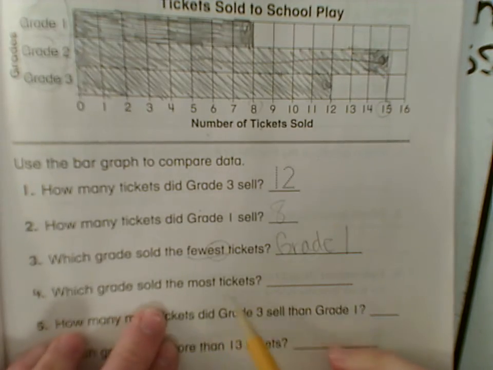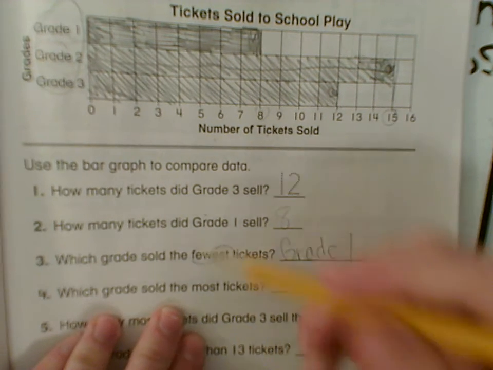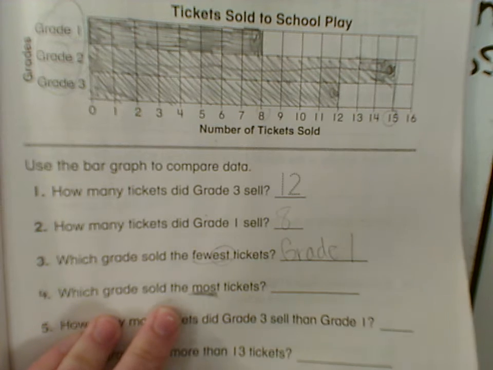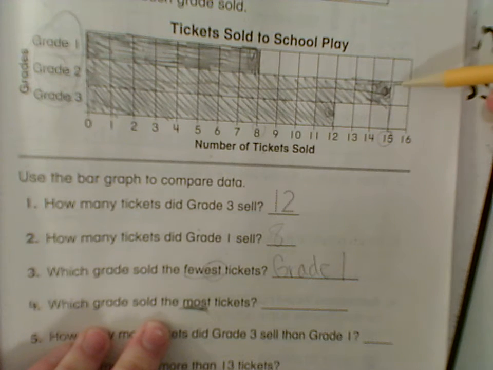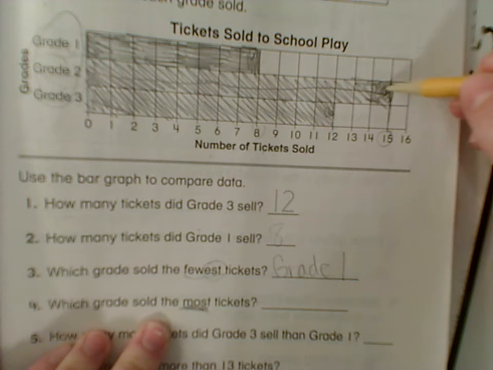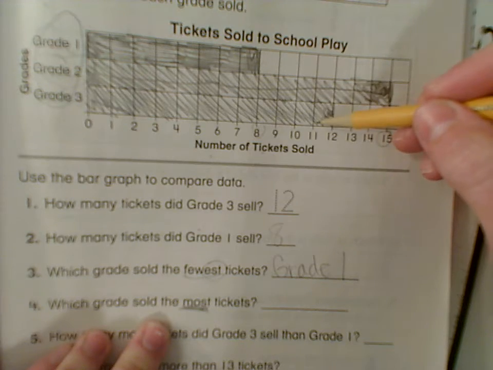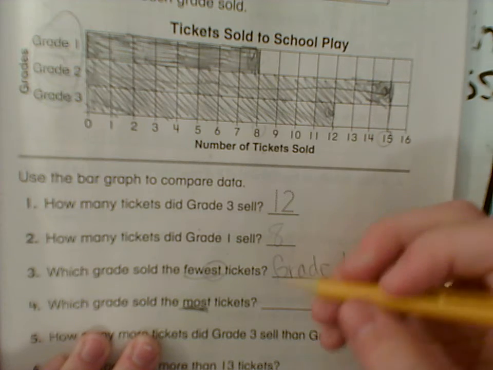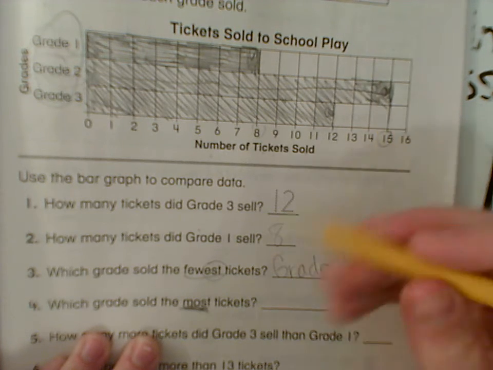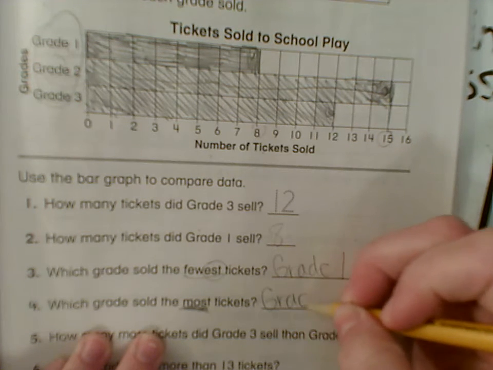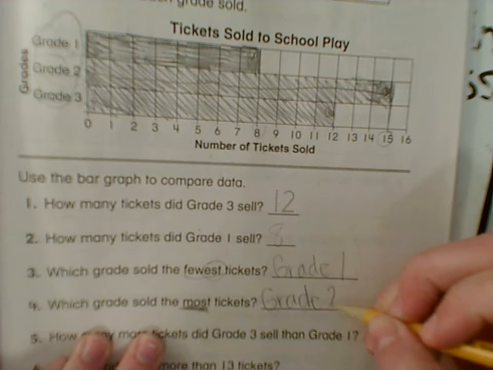Okay, moving on to number 4. Which grade sold the most tickets? Ooh, what grade sold the most? So we're looking at the biggest number of tickets sold. So I see that this bar is way at the end. This grade sold 3 more tickets than grade number 3. So our answer must be grade number 2 sold. Wow, 15 tickets. That is the most out of all 3 grades. So I'm going to put down grade 2.